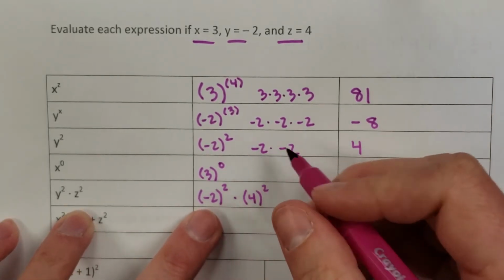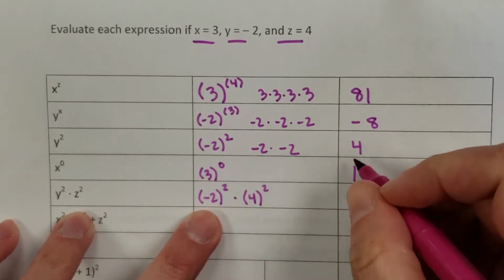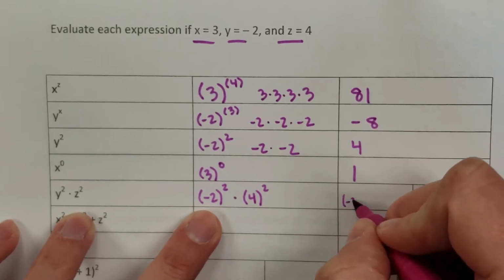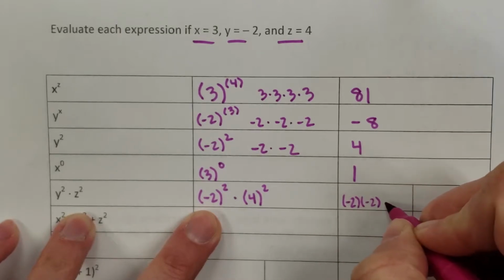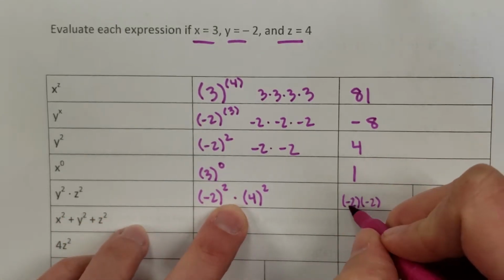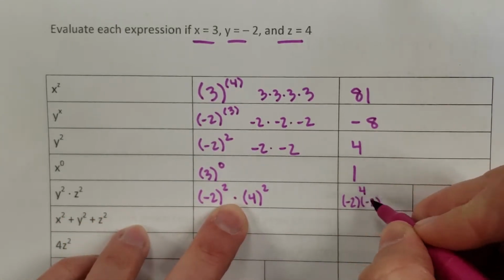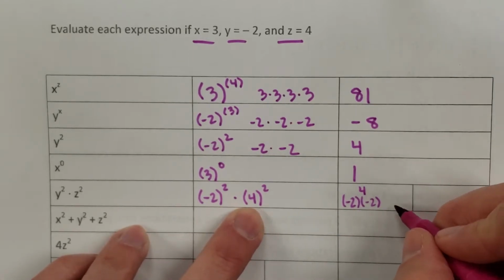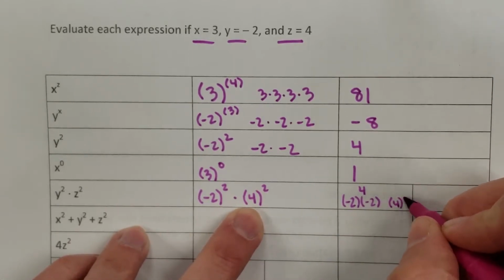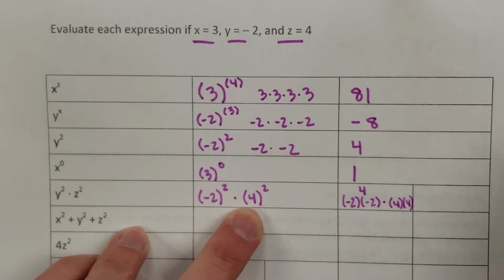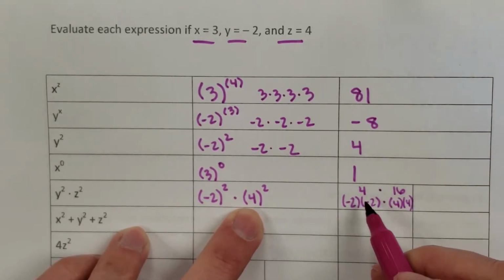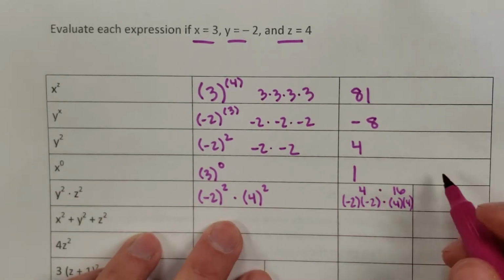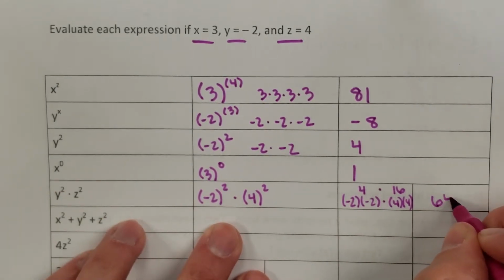So this means, I'm going to just write it over here, negative 2 times negative 2, which is positive 4. And this is 4 times 4. Ooh, that got tiny. And 4 times 4 is 16. So really, all of this just means 4 times 16, which is 64.